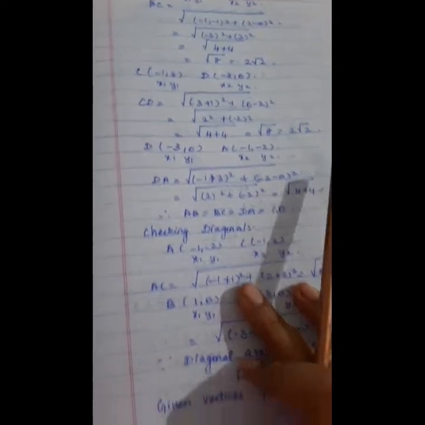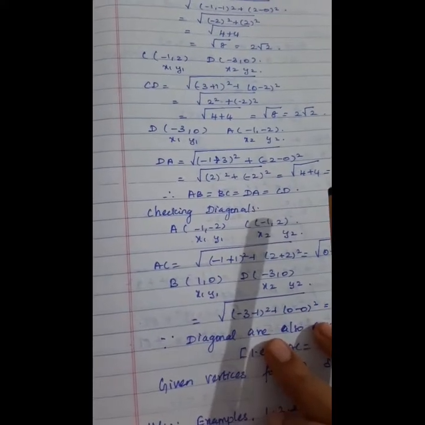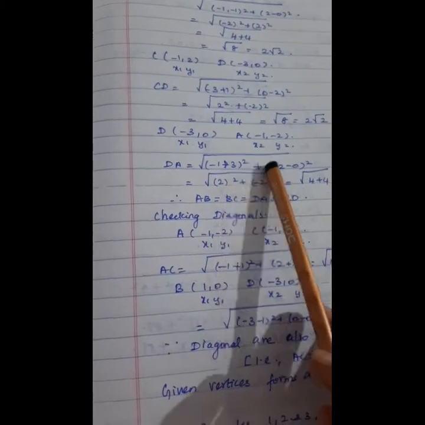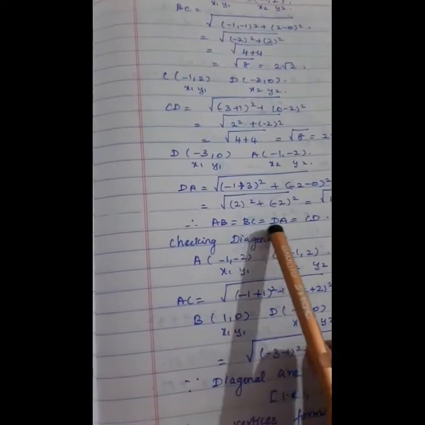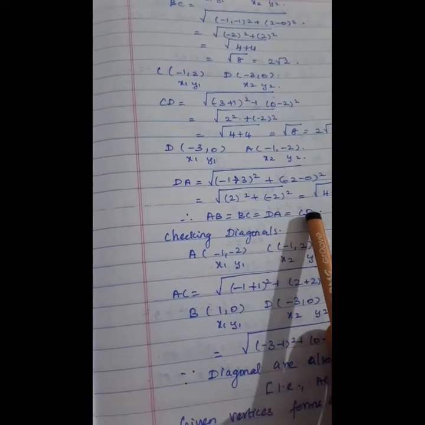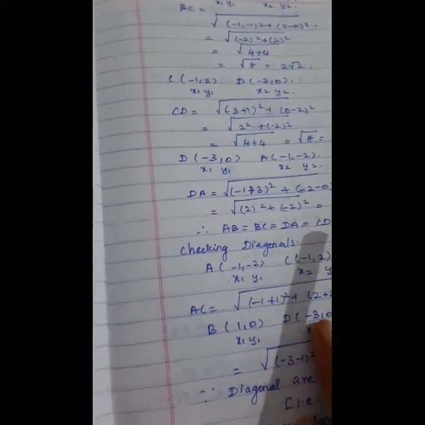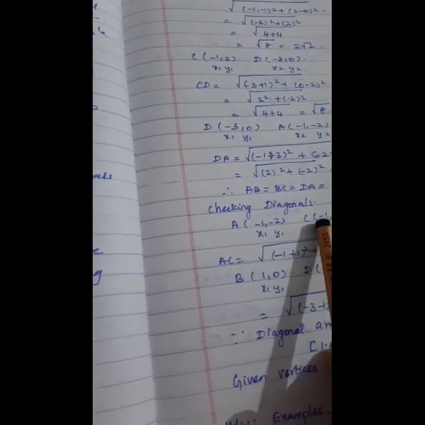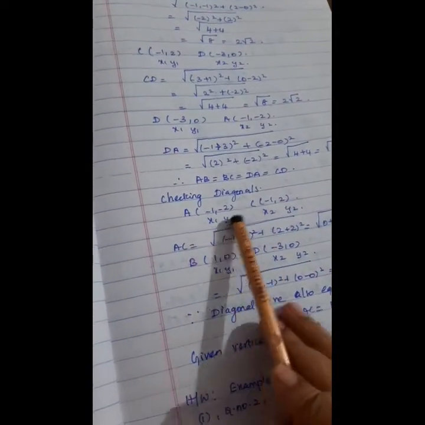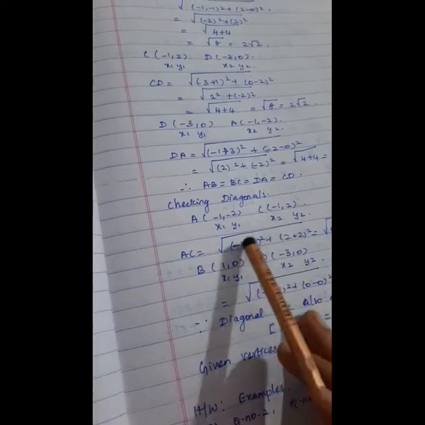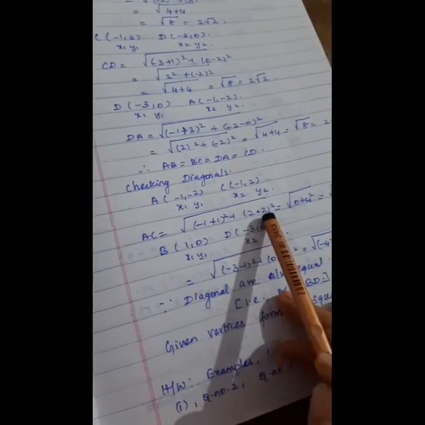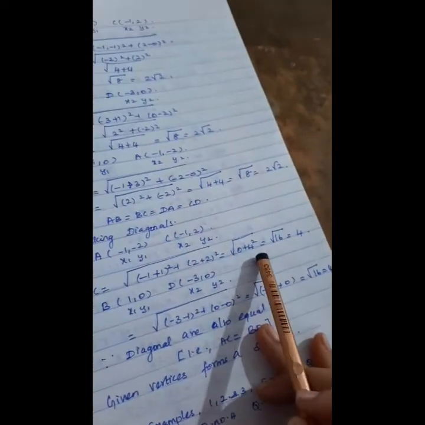Since 4 vertices are given, 4 sides will be there for the quadrilateral, and all the sides' distances, that is the lengths of the sides, we found out, and everything is 2 root 2. So AB equal to BC equal to CD equal to DA. Now we want to check the diagonals. So it may be a square or a rhombus. Check the diagonal AC. Take the values of A, take the values of C, substitute in the formula, and find out. You are getting the distance as 4.